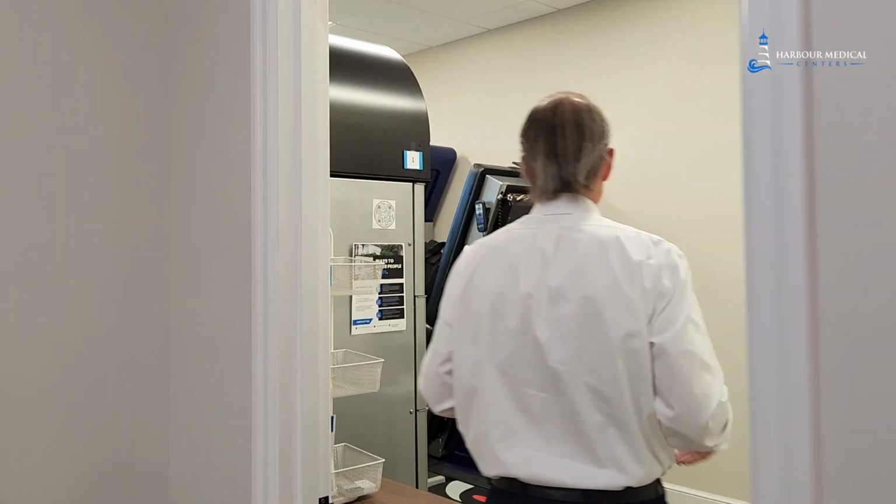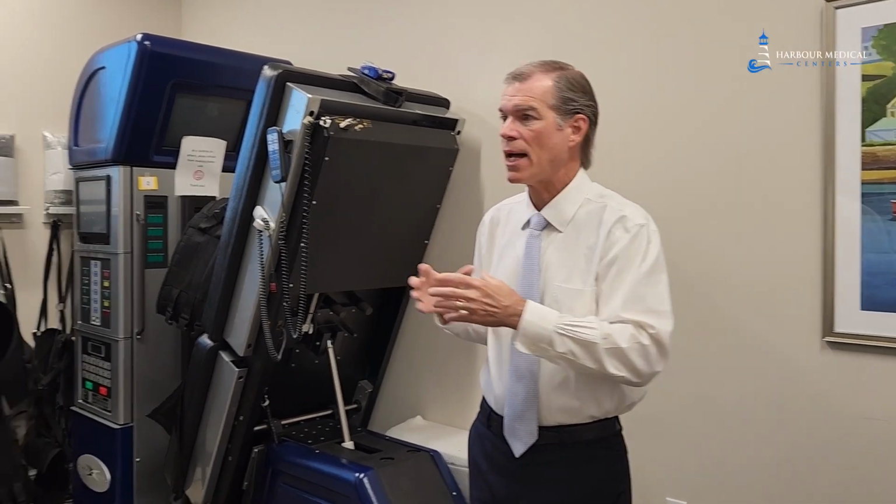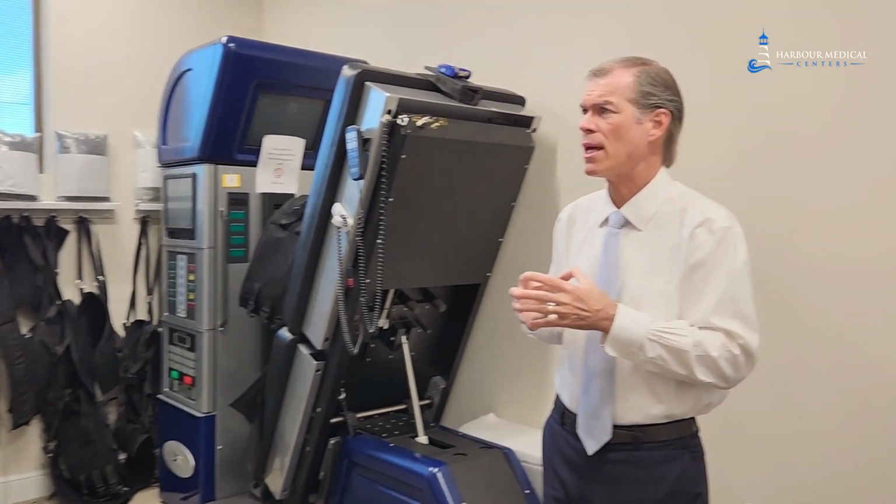once we understand more about what the actual cause of the problem is, then we can start to treat the problem. We have a number of different, very unique tools in our toolbox that allows for us to correct hip pain. These are some of our decompression tables. These decompression tables help us take pressure off of nerves that go into the hip.